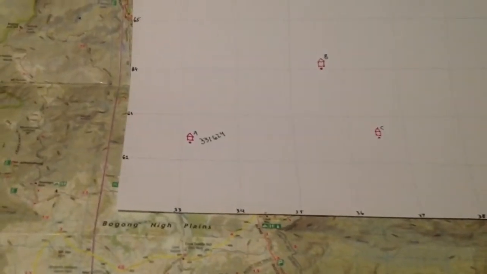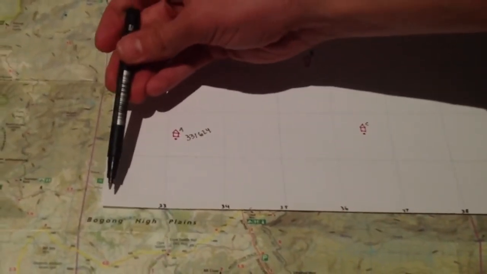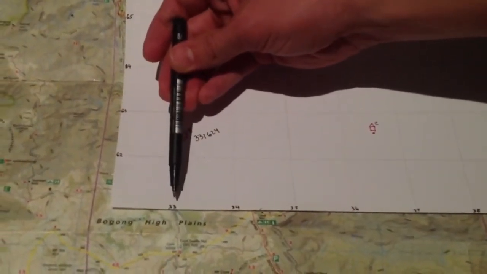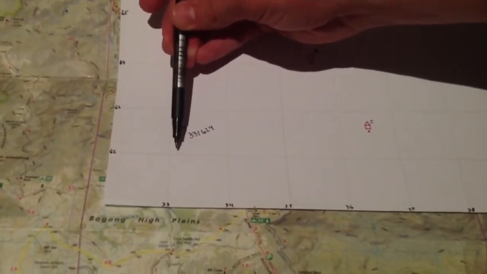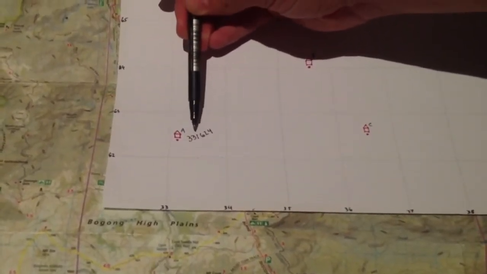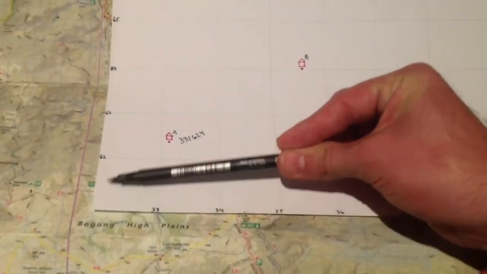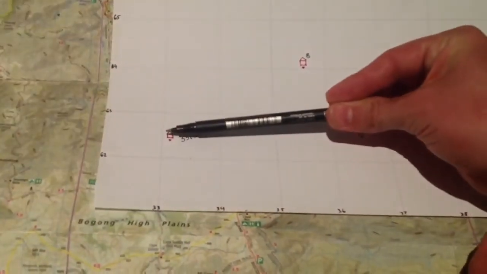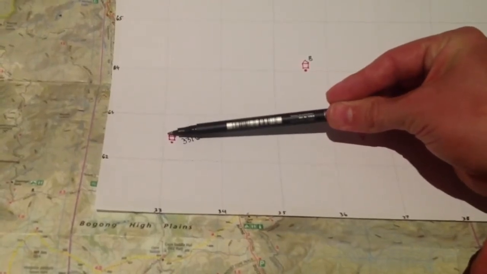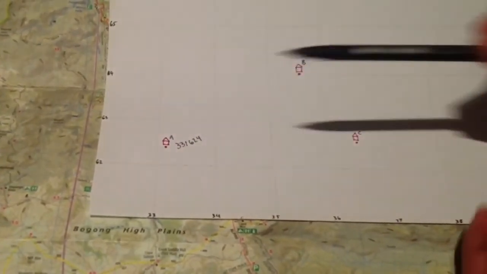Okay, showing that again. We go crawl to 33, is approximately 1/10 across, so it would be 33, 1. We then walk from the bottom to the top, so up to 62. It's just short of halfway up that grid, so around 62, 4 is where we'd be at.